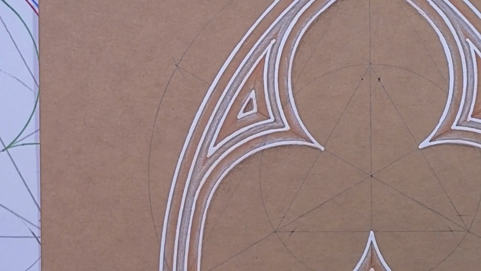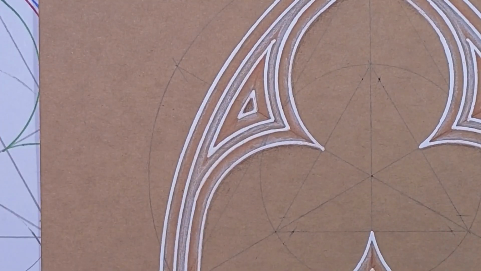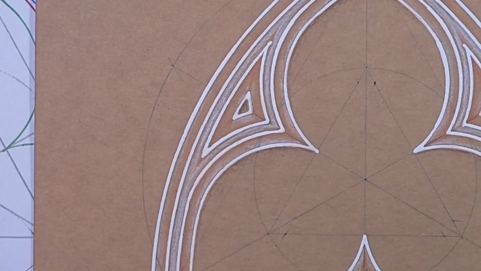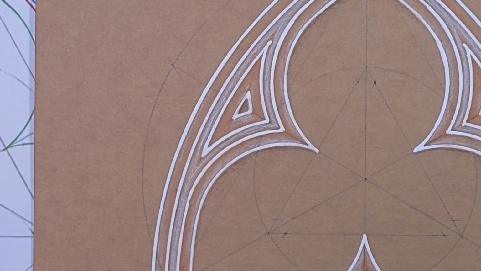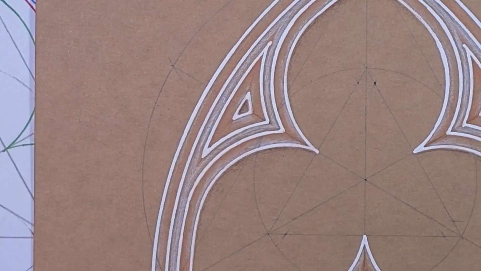Here, so basically, when I add colored pencil on a dark, whatever color paper, I like to use a white and a color that's close to the color of the paper, but you could obviously choose whatever you like.